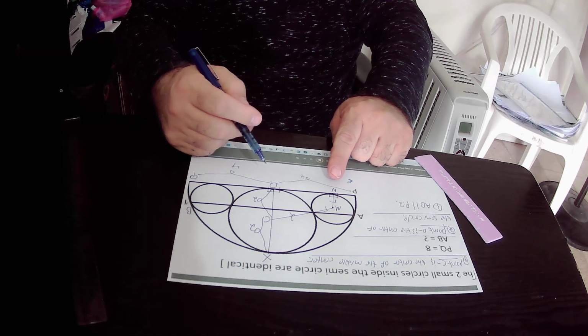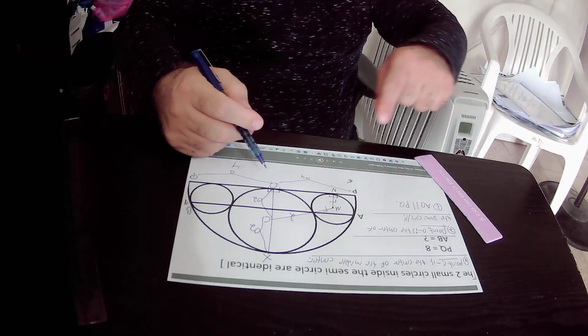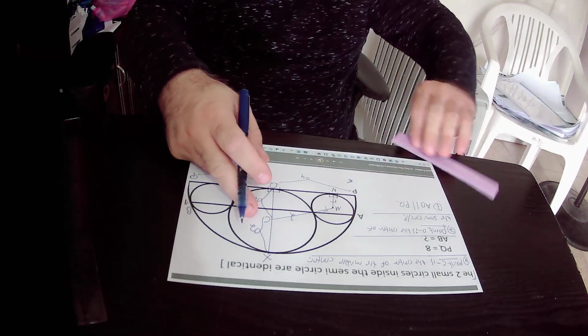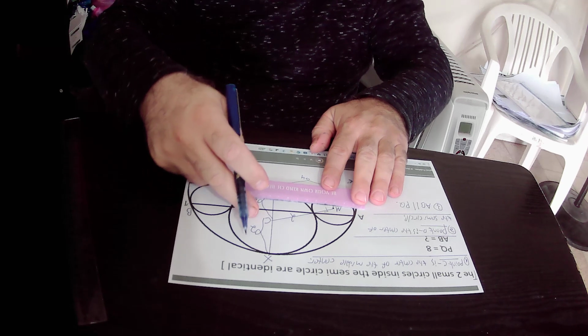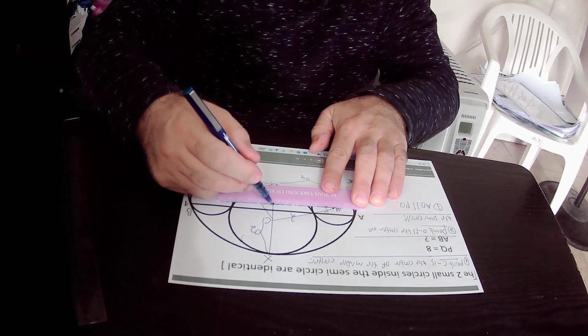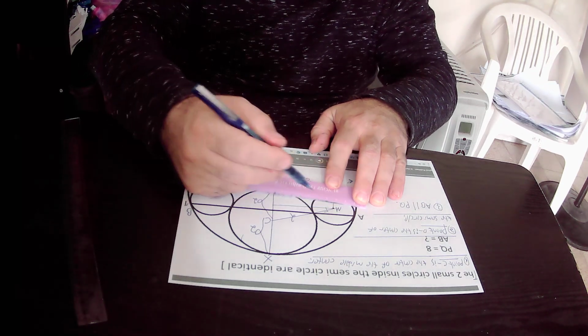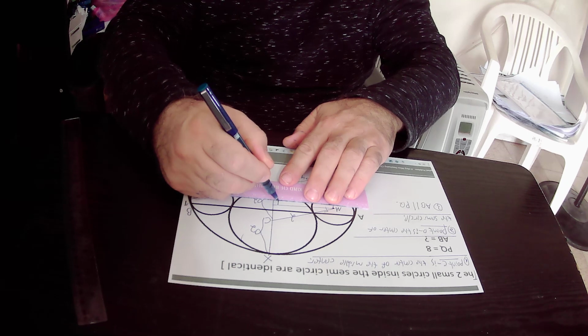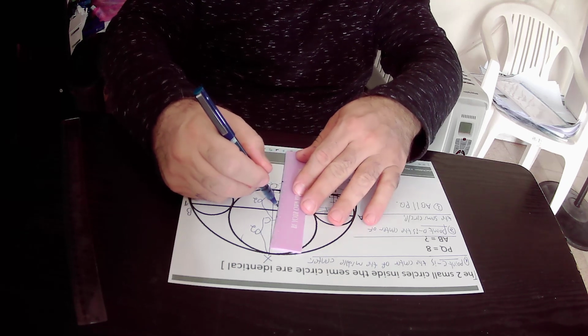Then we will draw a perpendicular from point M to OC. So actually this angle will be equal to 90 degrees, and this angle also will be equal to 90 degrees.